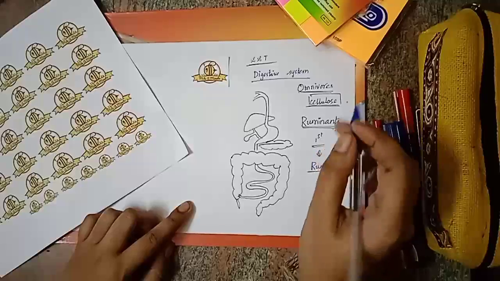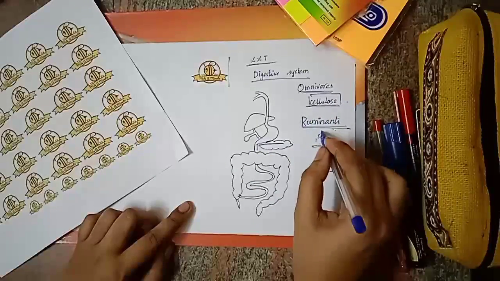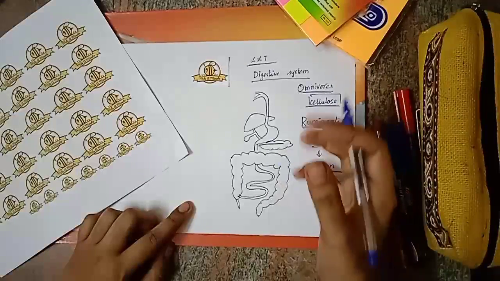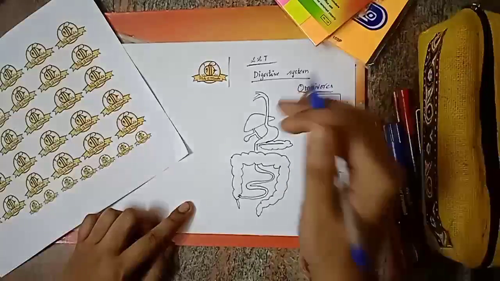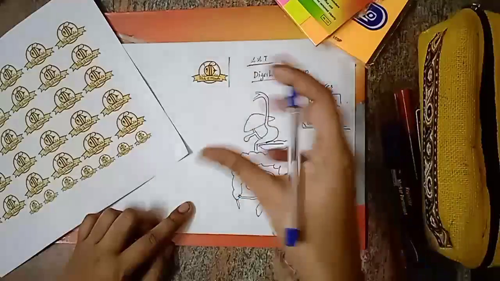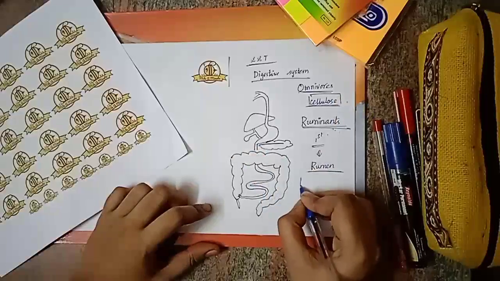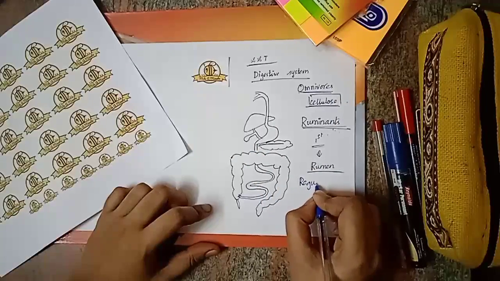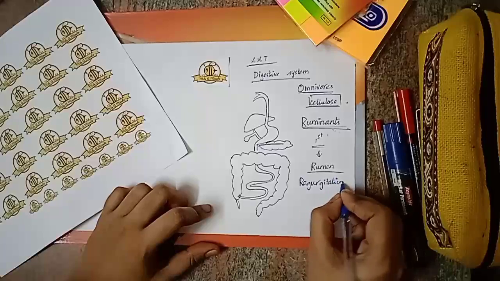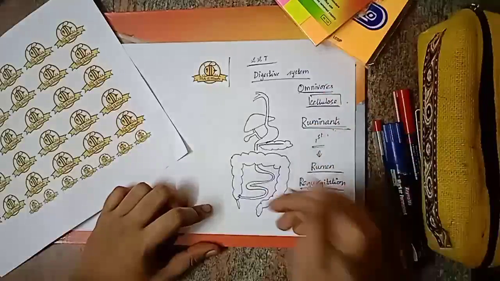So ruminants are the herbivore animals which eat raw plants. They swallow the food and they bring the swallowed food back into their mouth again, and they start to grind it again. That process is called regurgitation. Regurgitation is a process through which the swallowed food is brought back to the mouth.